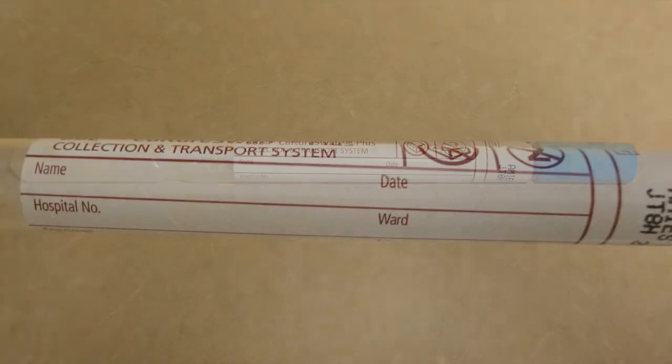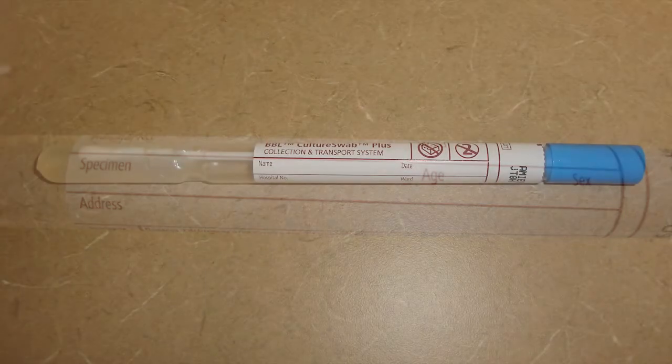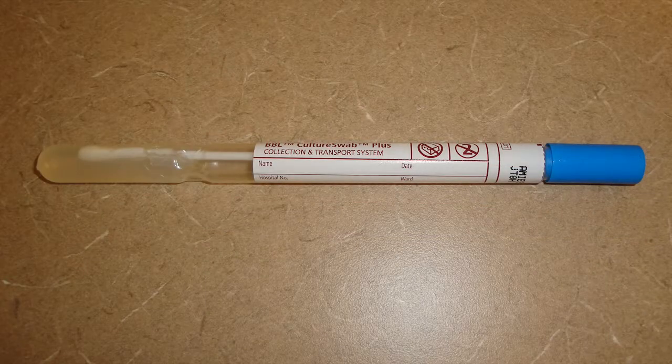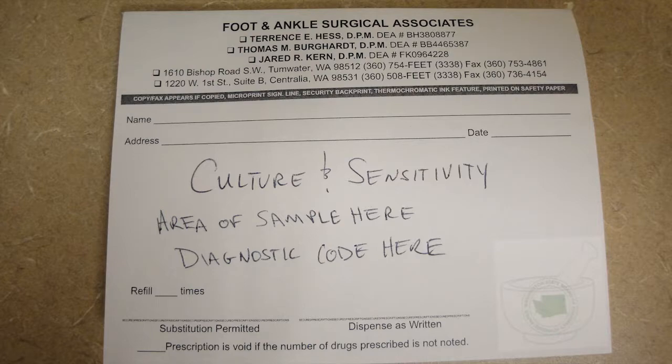You'll need to write the name of the patient, date, culture taken, and doctor name on the swab. This information is very important, and it's crucial that it's placed on the side of the swab, or the lab will throw it away. In Tumwater, you'll need to print out a demographic sheet and have the scribe write a prescription for culture and sensitivity for the specimen.